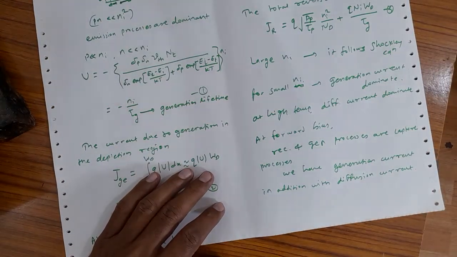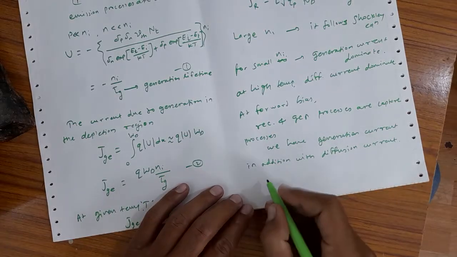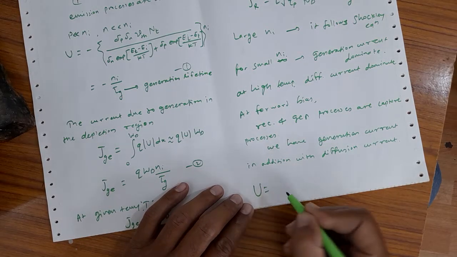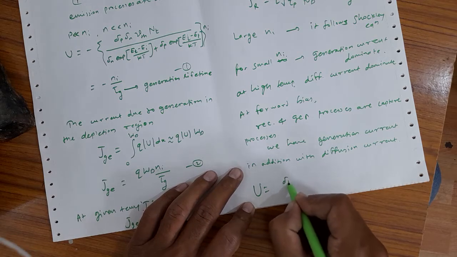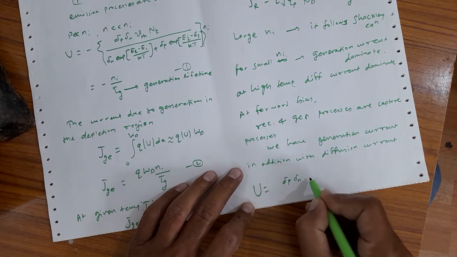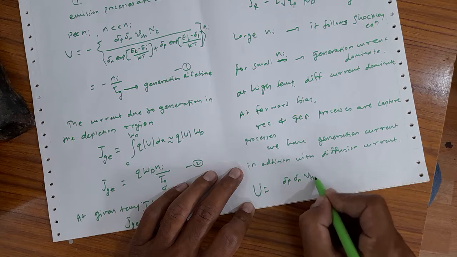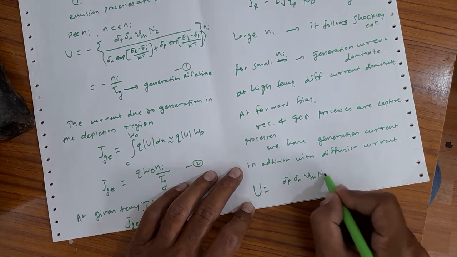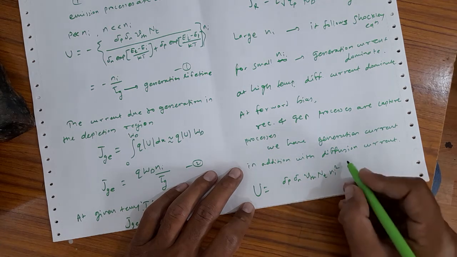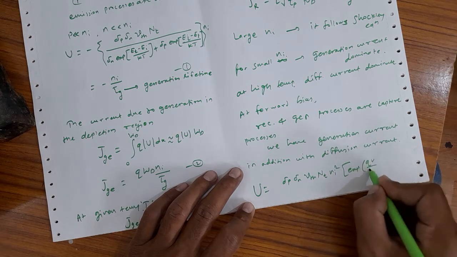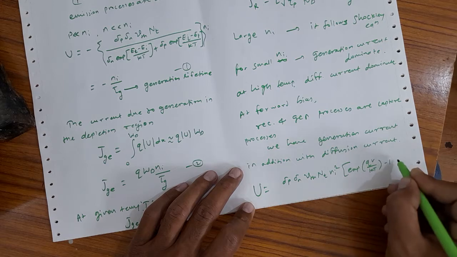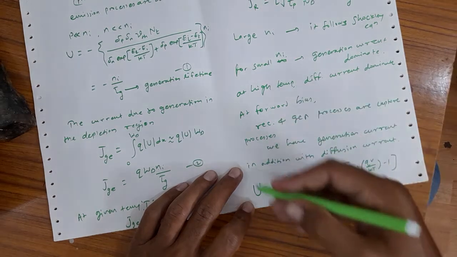And so what we will get is the generation rate U equal to sigma p sigma n phi th Nt Ni square into exponential of qV by kT minus 1, because Ni square can be taken common out of it.